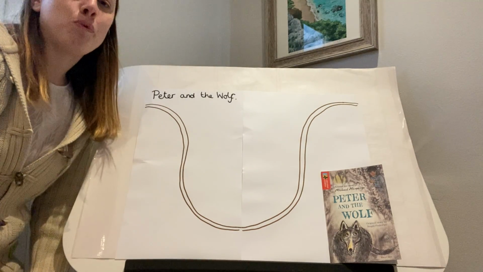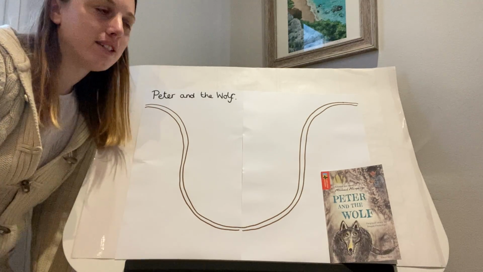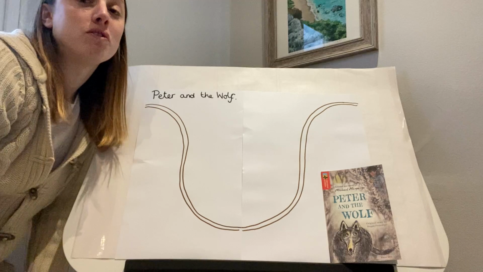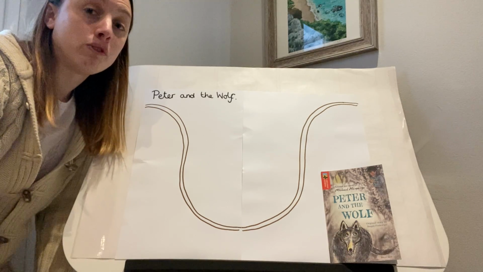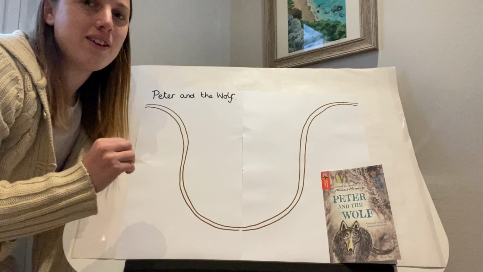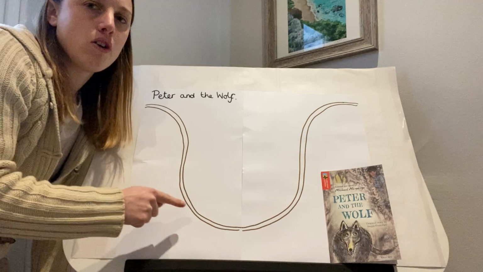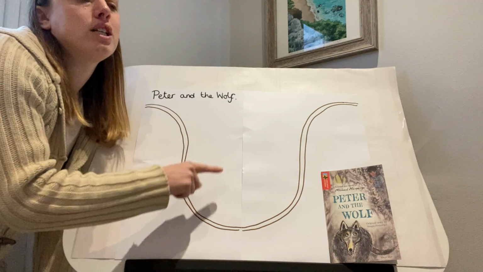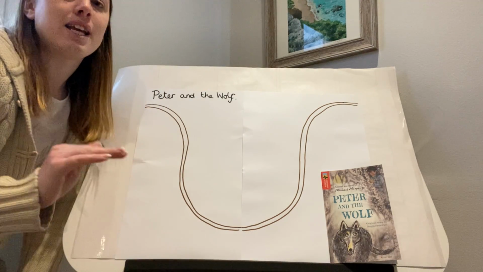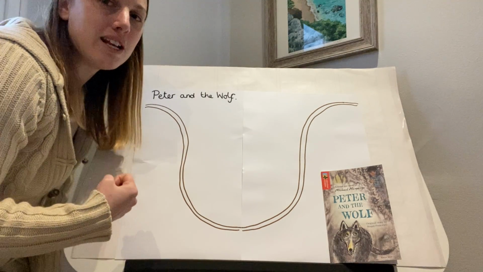So today we are going to create our own story map to summarise the main events of the story of Peter and the Wolf. Hopefully you've finished reading the story now, and we're going to think about just those main events, the main actions that happened that took Peter on that journey from the beginning of the story to the end of the story. We're going to take away any of the detail, the emotion. We're just thinking about those main events.